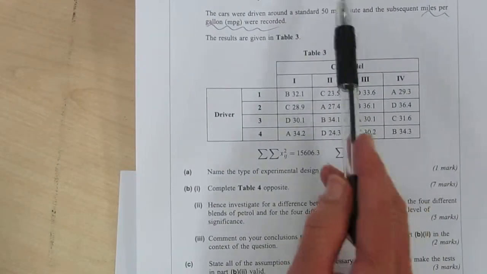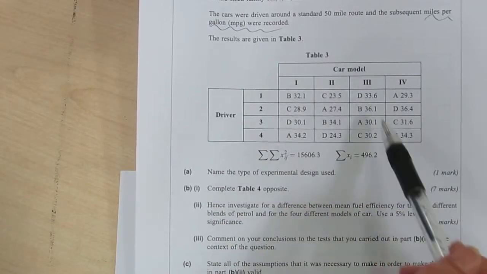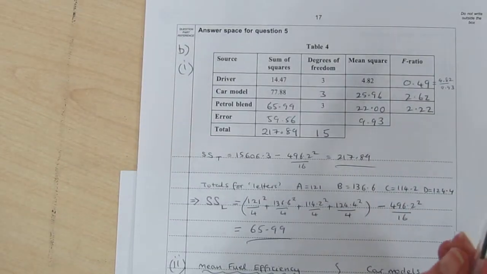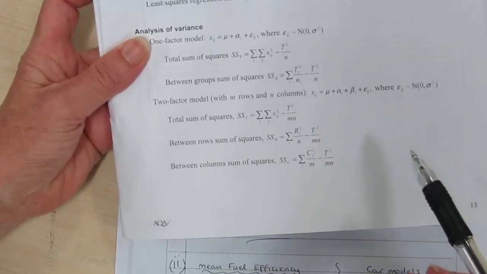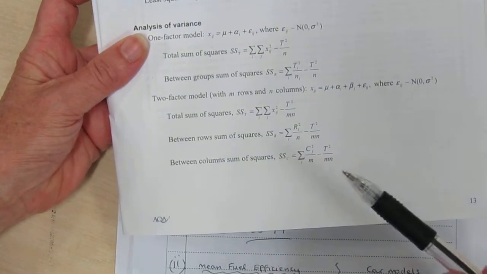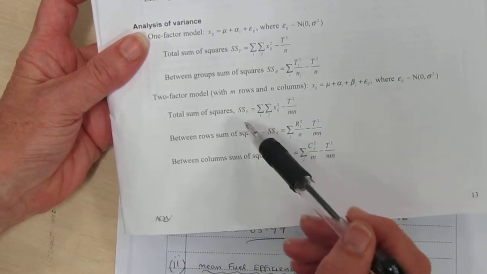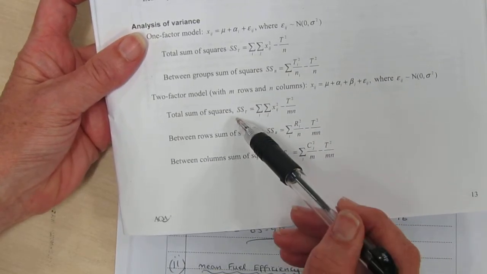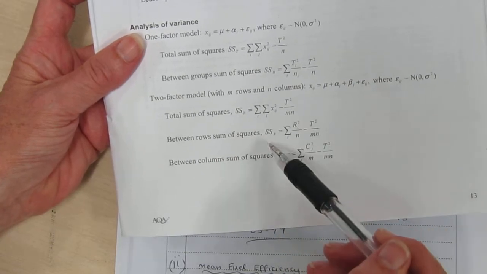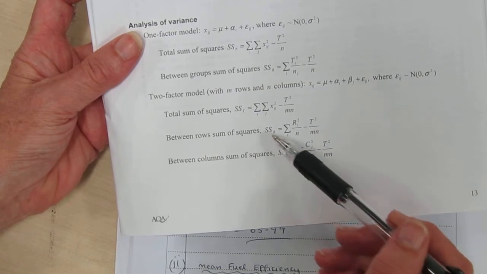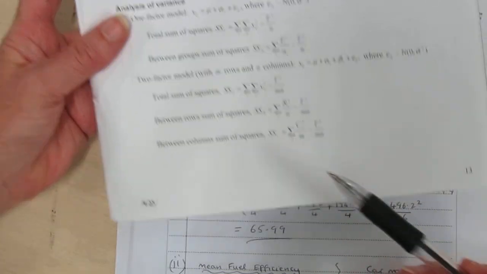So you're going to have to work out the sum of squares for the letters in the usual fashion. Just remember to always check your tables for the formulae. So you're going to use SST, and also SS, and rather than R or C, it's going to be SSL for the letters.